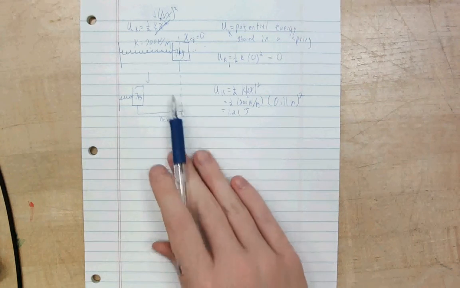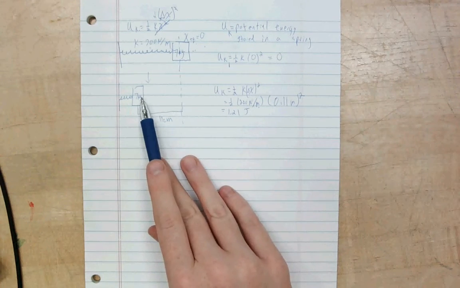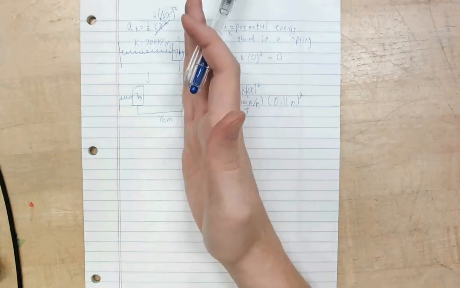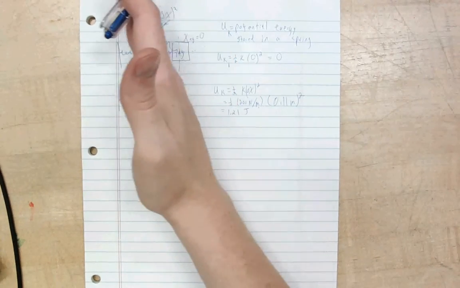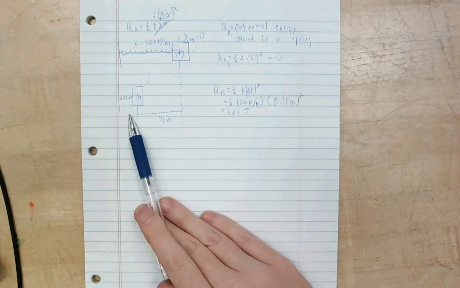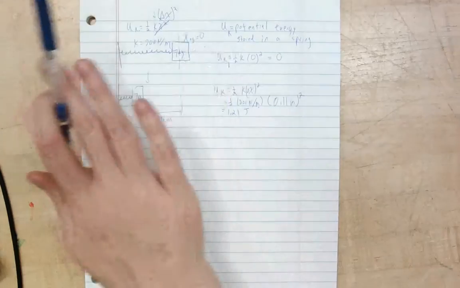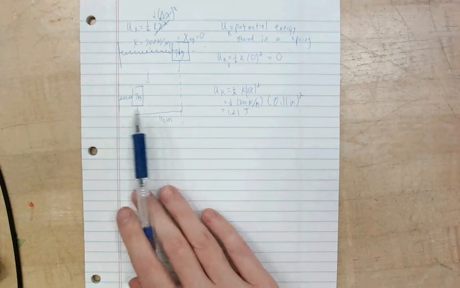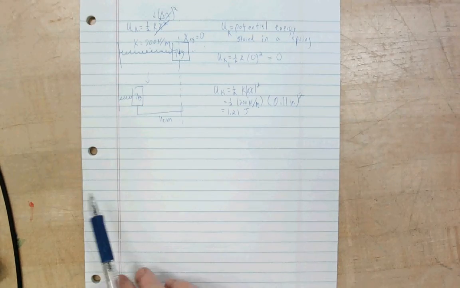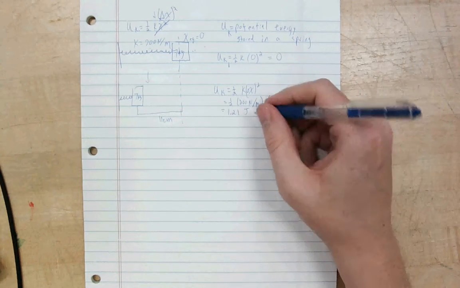So what that means is I have put some kind of work into this system. If you watch my video on the work kinetic energy theorem, I did work when I took this block and pushed it in. And that work is now stored as potential energy in the spring. I'm not going to apply any more forces from the outside of the system, so any forces happening next are going to be internal to the system. And that means that this is all the energy the system will ever have. So this is my total energy.